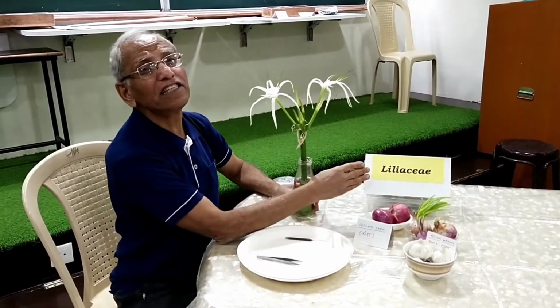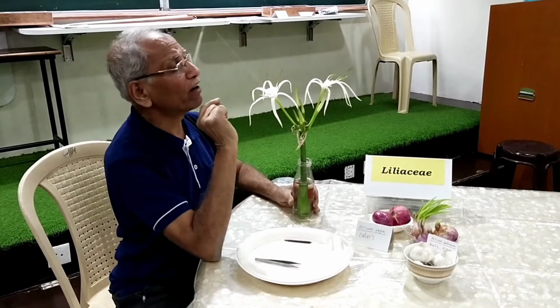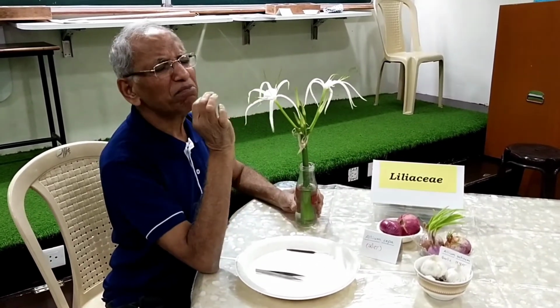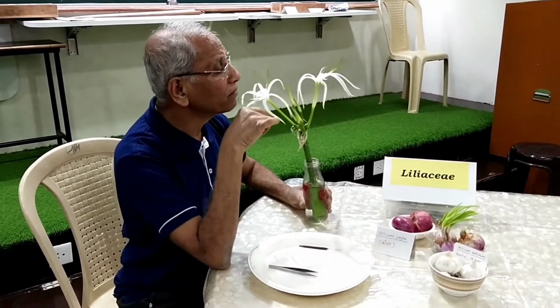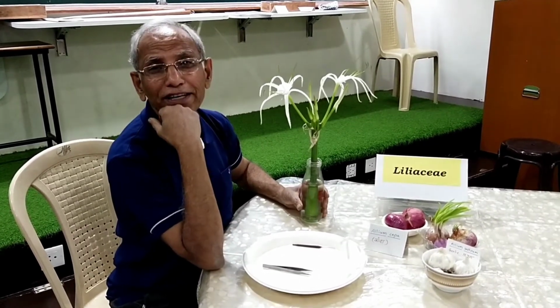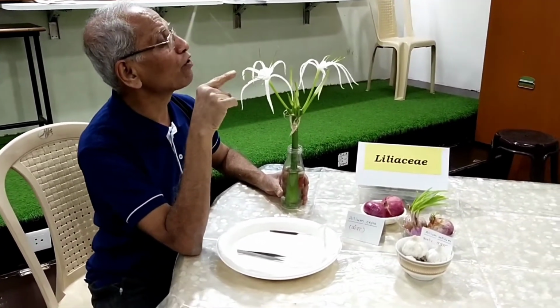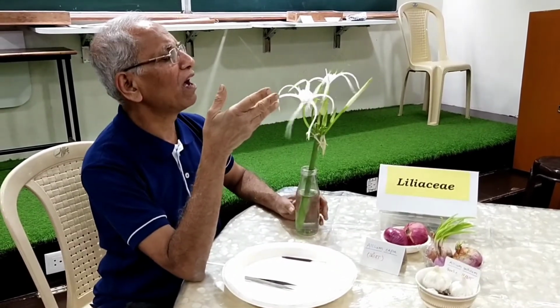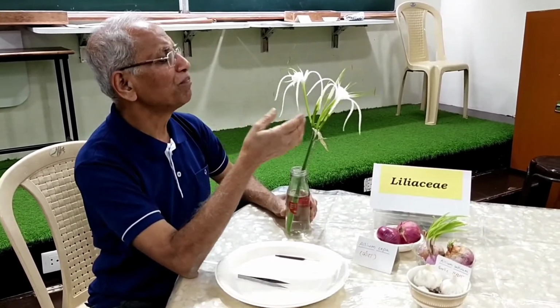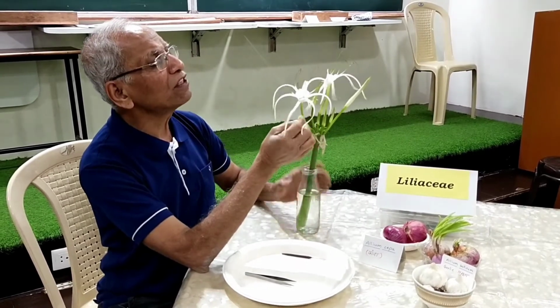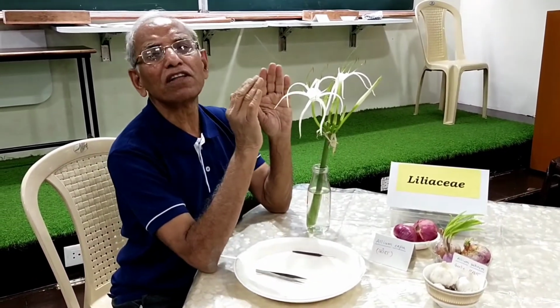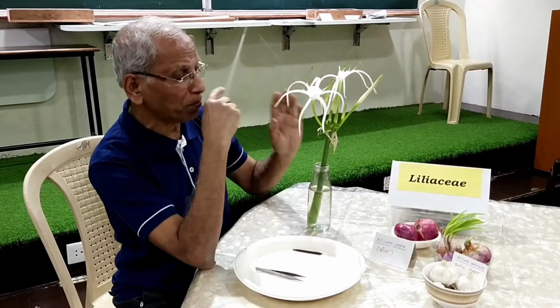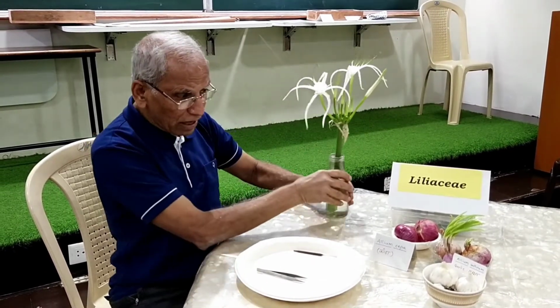So here is the Liliaceae family, and this is a wonderful flower, very beautiful. It's common. What a great fragrance! I'm sure you're not going to miss this. It's very commonly grown as an ornamental plant, and this has those features of the Liliaceae family which you are expecting to observe. By the way, I'll come to this flower a little later.